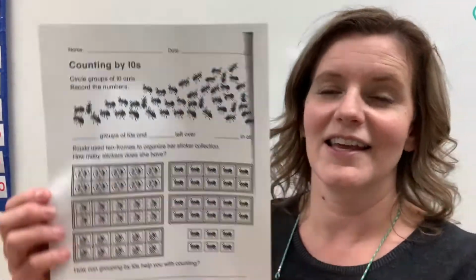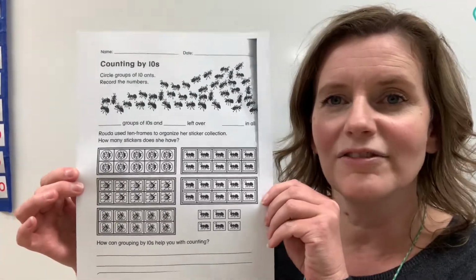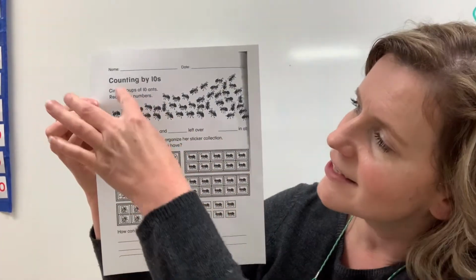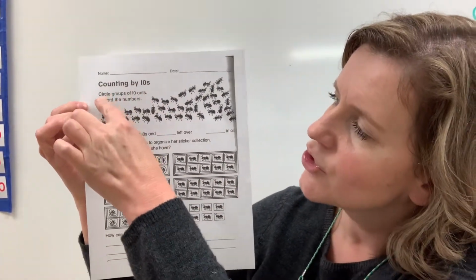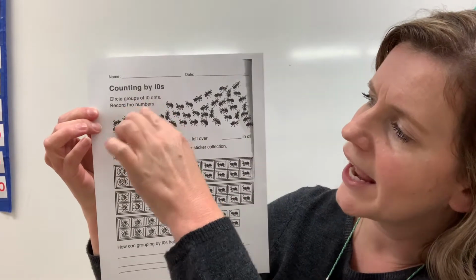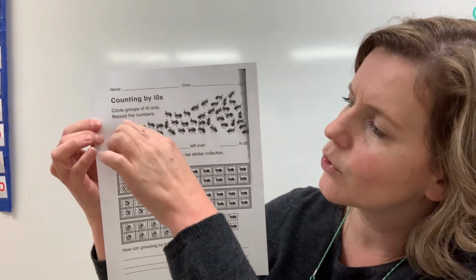Hi friends, I wanted to chat a little bit with you about your math activity today. This is the worksheet that I've given you, and it says counting by tens. Circle groups of 10 ants, record the numbers.